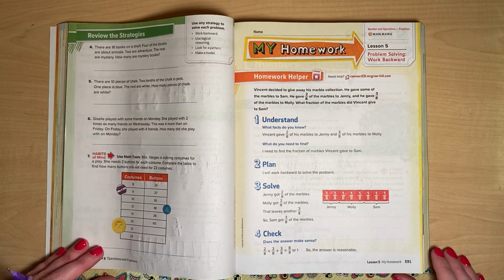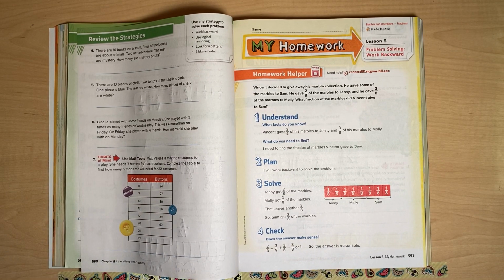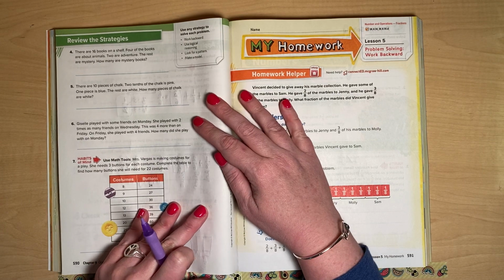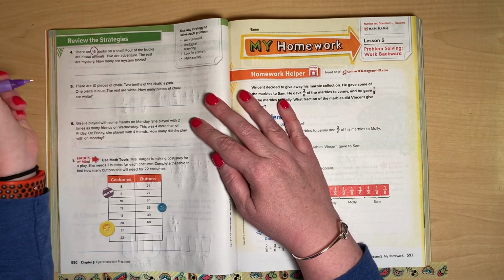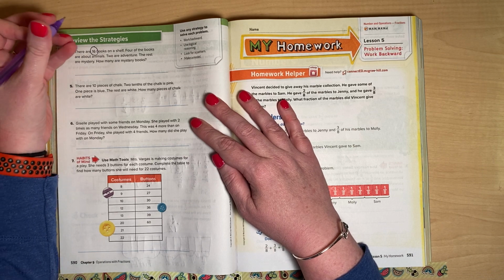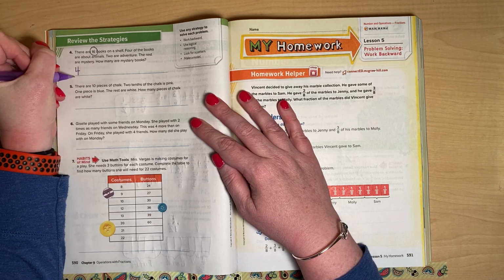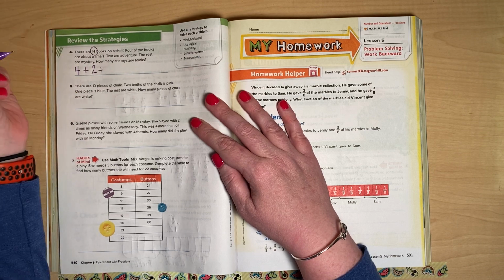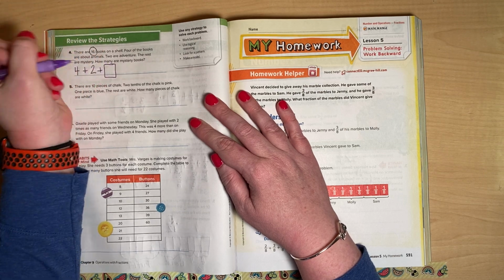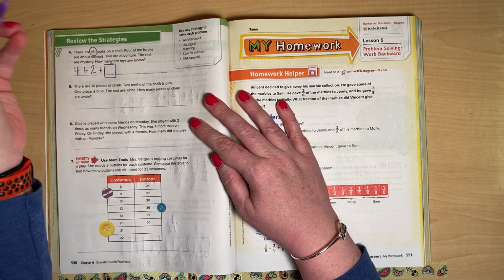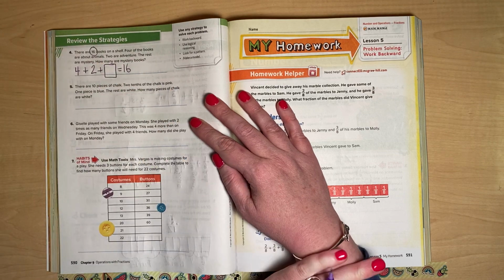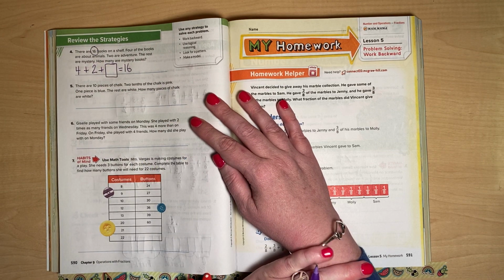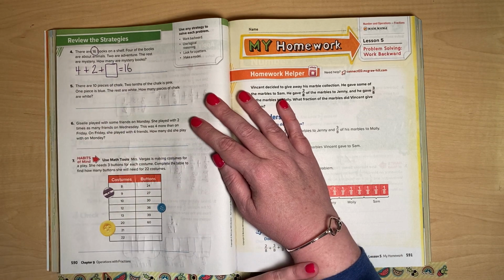All right, number 4. There are 16 books on a shelf. 4 of the books are about animals. 2 are about adventure. The rest are mystery. How many are mystery books? So let's think about this. How many books do we need in our whole? We need 16, right? So 4 of the books are about animals. 2 are about adventure. And the rest are mystery. So I'm just going to put a blank there because I need to figure out what goes in that blank here in a second. And there are 16 in the whole set.